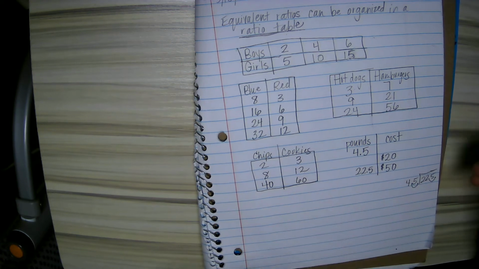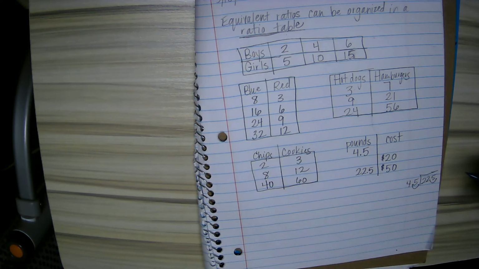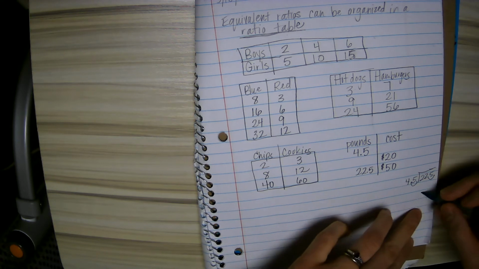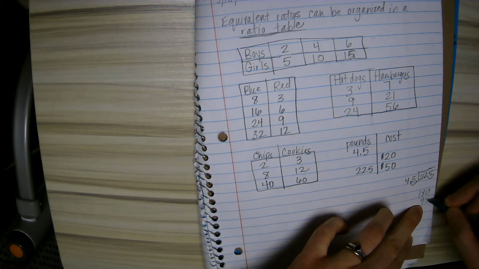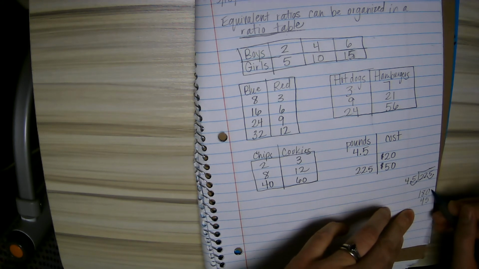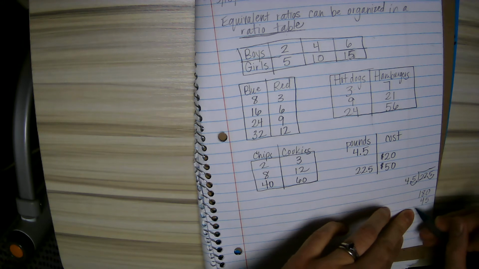So I'm looking at 45. Well, I know 2 45s is 90. So 3 45s would be 135. 4 45s would be 180. 180 plus another 45. So if this is 4 times, this would be 5 times.